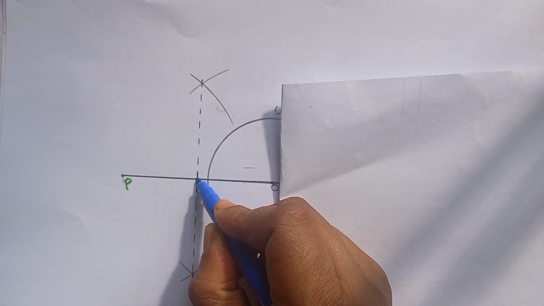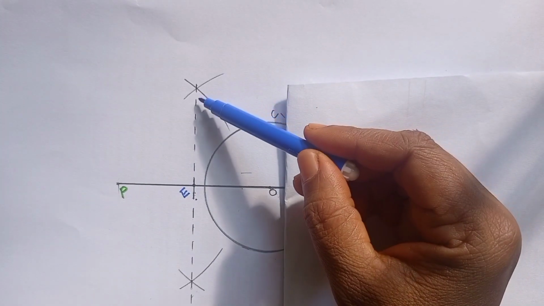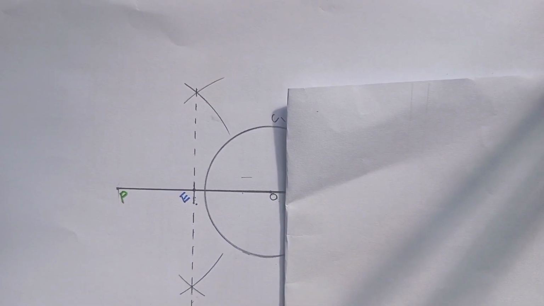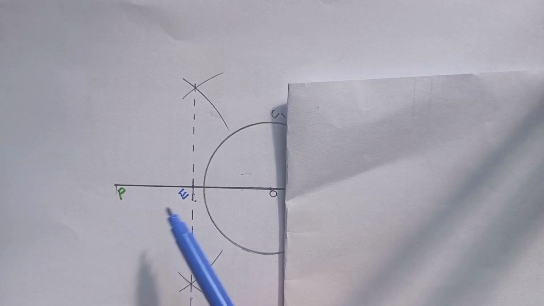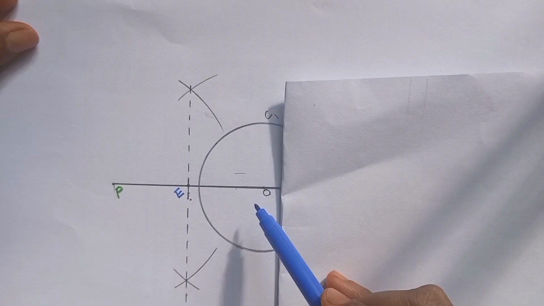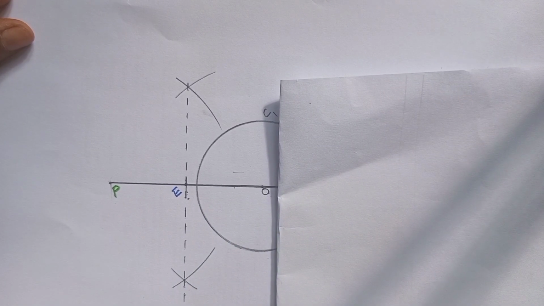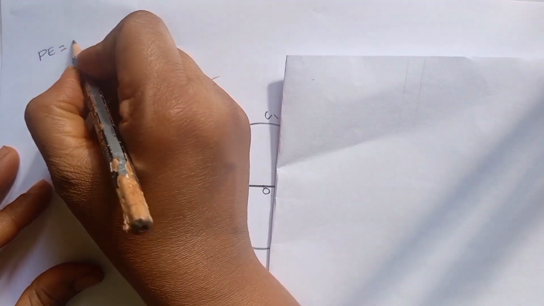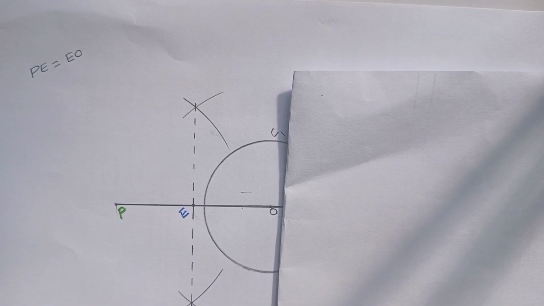Now let me name this point as E. Now look at this. This dotted line bisected the line PU, isn't it? By the point E. We know that PE is equal to EU because we have bisected the line PU, right? PE is equal to EU since we have bisected this. You can verify this by measuring.